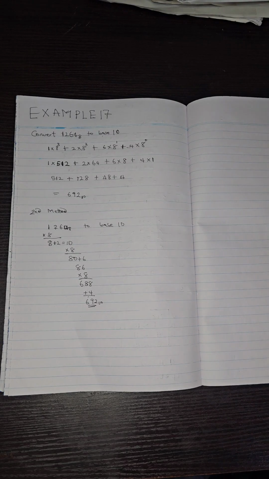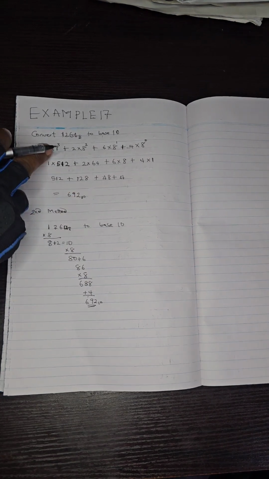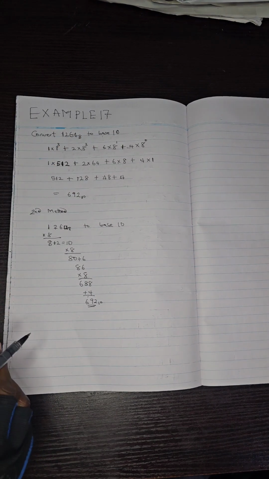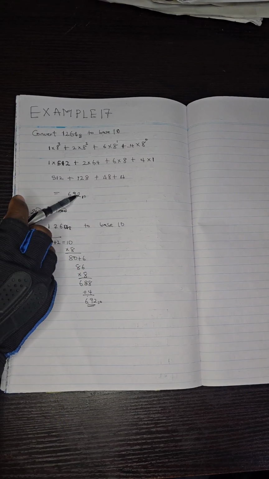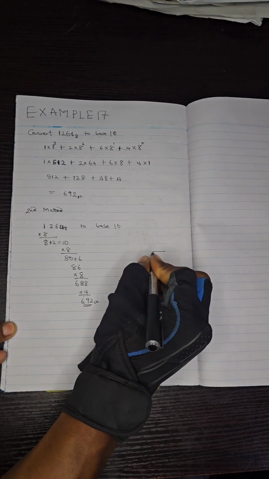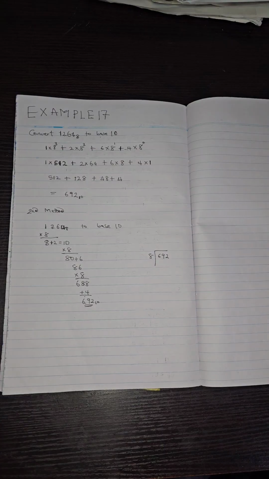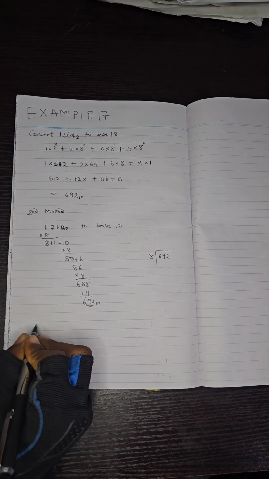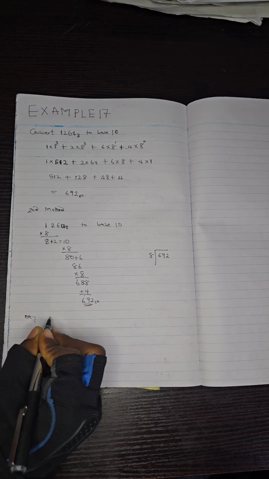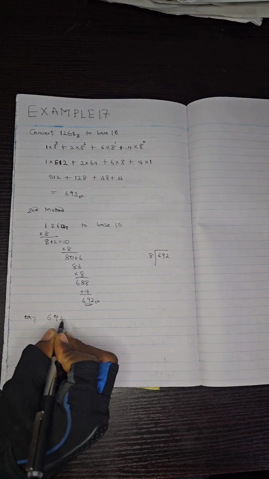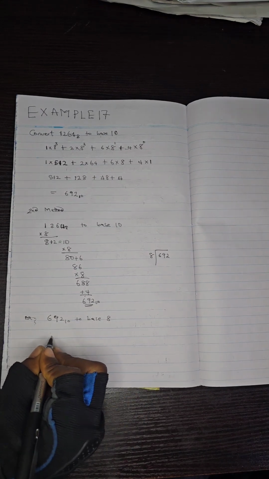So the next thing we are going to do is convert this base 10 number to base 8 and see if we are getting the same answer. Already we have 692. So let's convert it to base 8. 692, are we together? So the next thing, let me call it an example. We have 692 in base 10 to base 8.